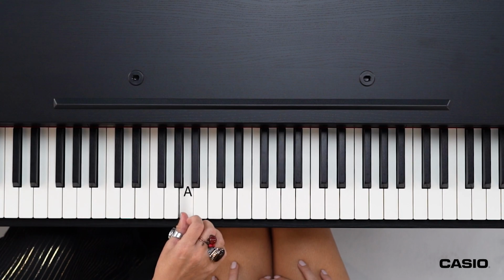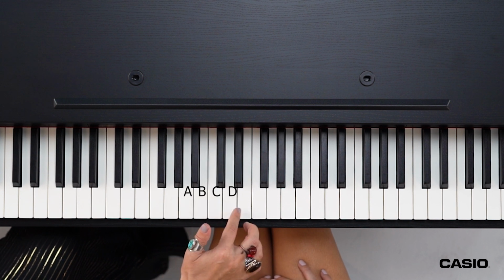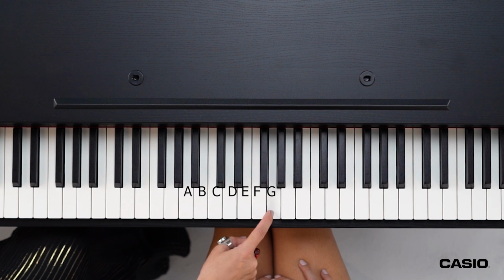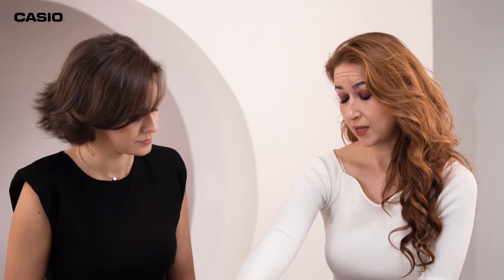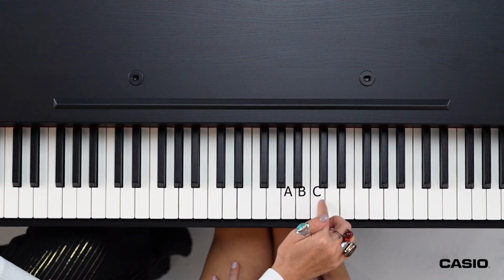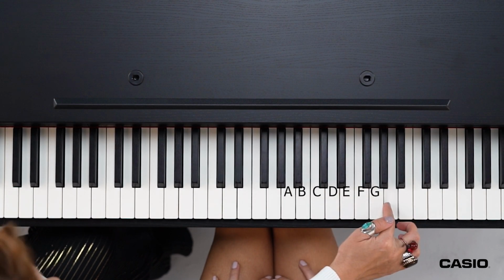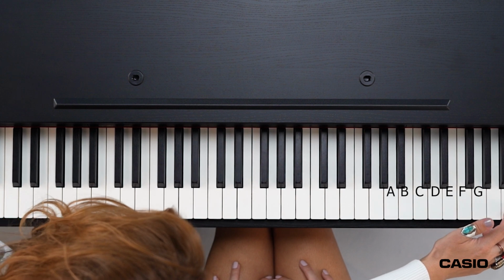So it starts from A, which is here, B, C, D, E, F, G, and it's a little bit different than the normal alphabet because it goes again from A, B, C, D, E, F, G, and again. So we have 7 notes, which are exactly like the 7 colors of the rainbow, right? So it's easy to remember that.